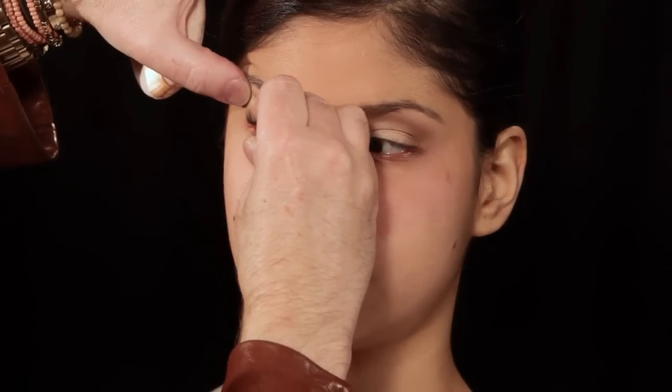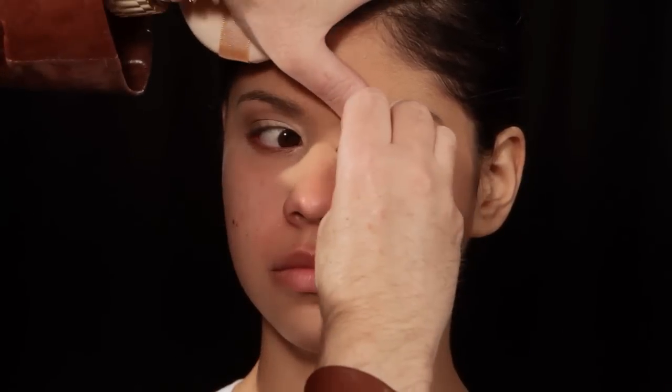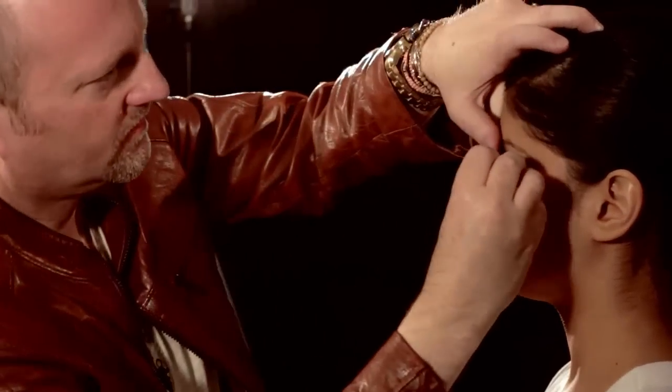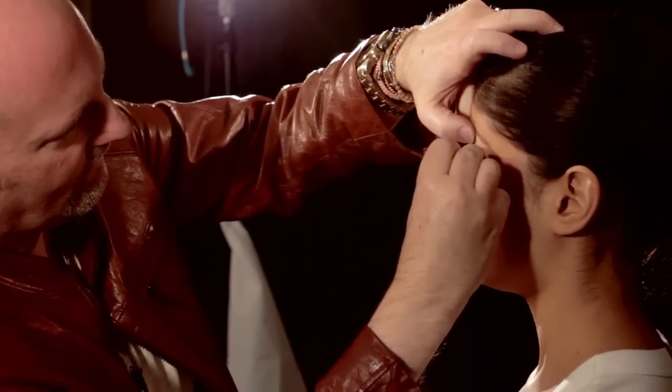Getting the corners. Look down over that way. Look down. There you go. Look over that way.